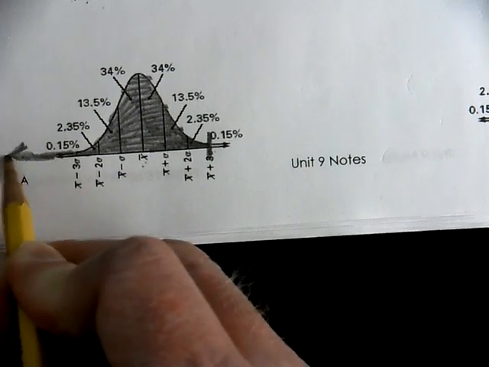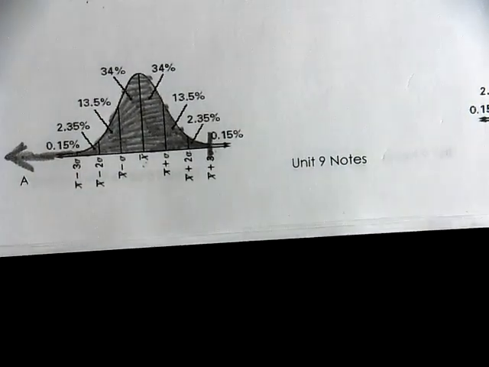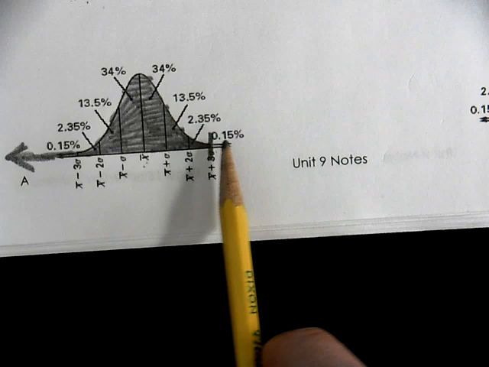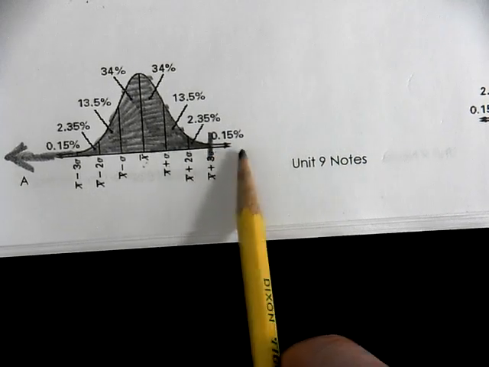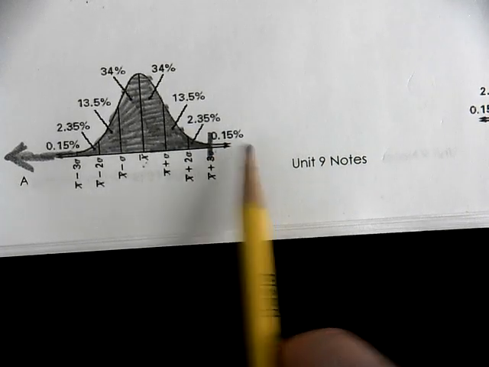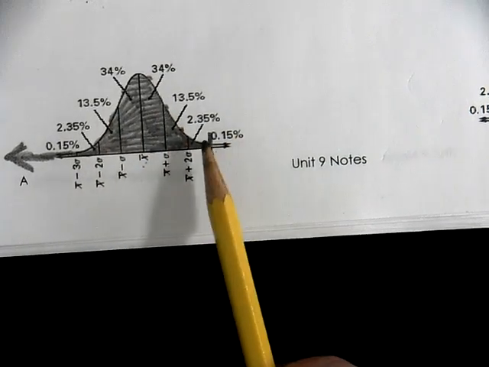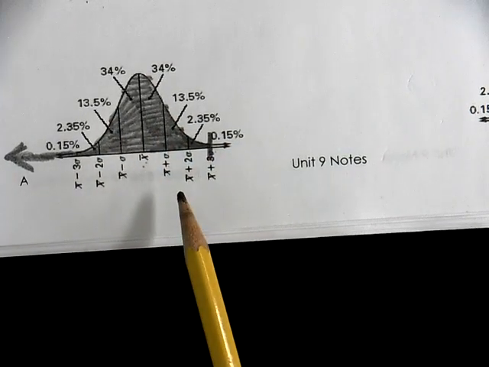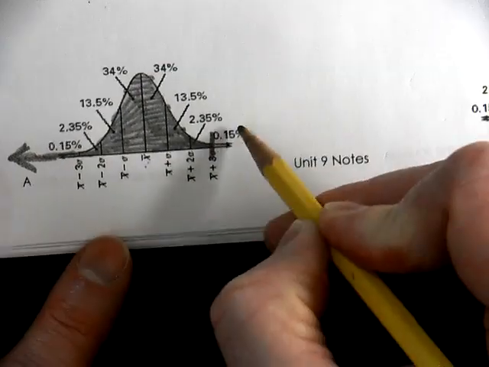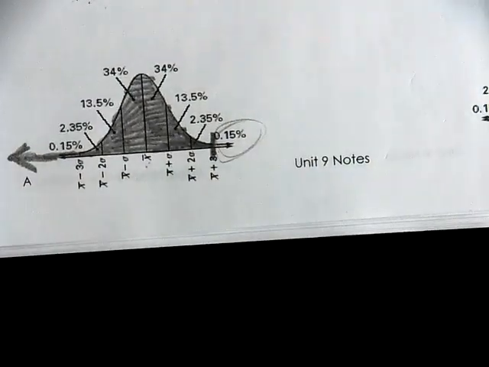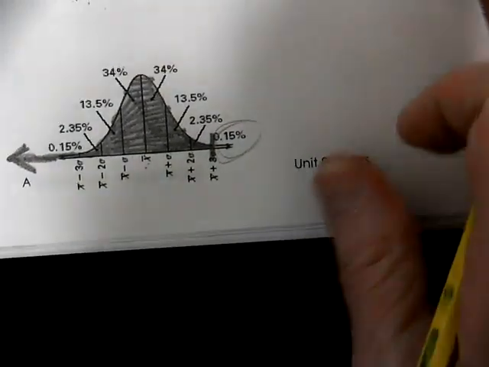And we're not stopping. We're doing all the data. It continually goes to the left, but it starts right there. What are we leaving out? We almost have 100% fully covered. What are we leaving out? Right there is our 0.15%.